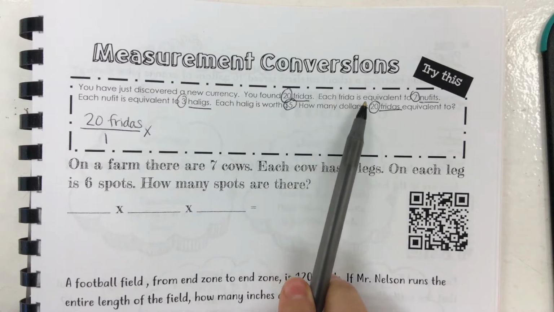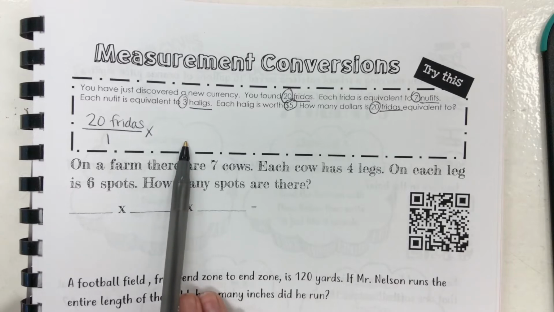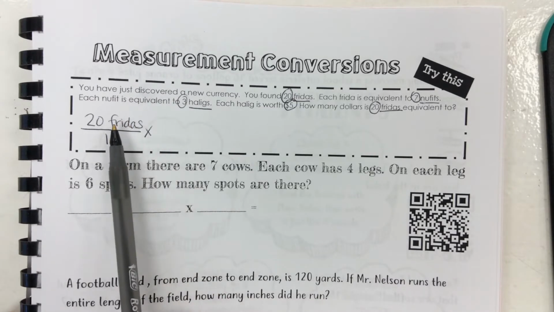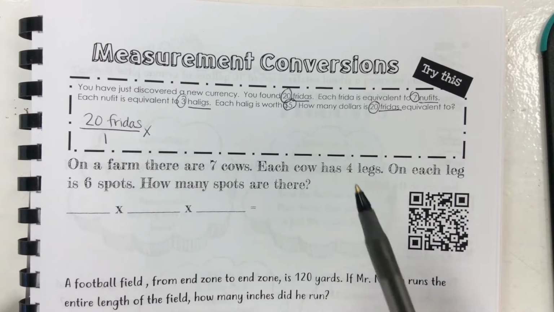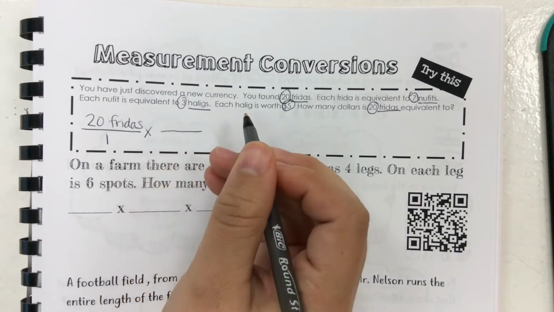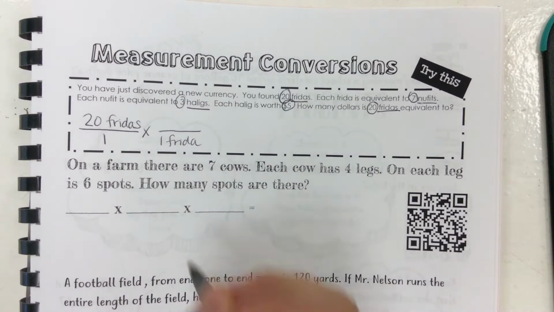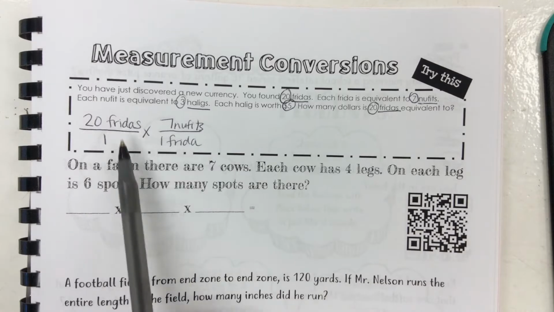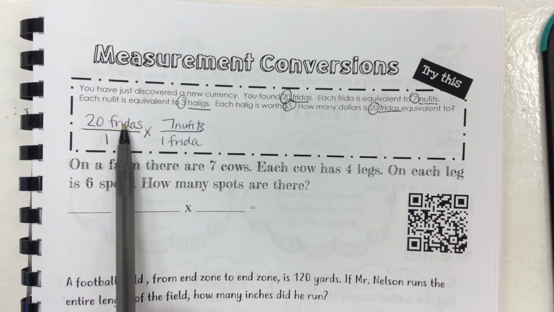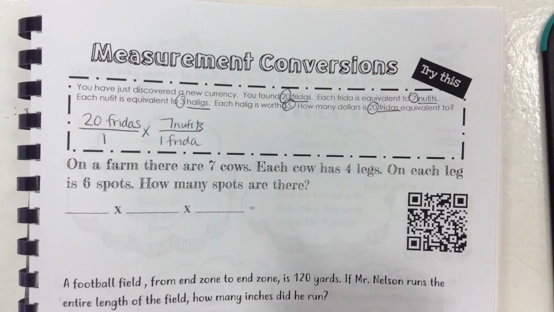So we know that each Frida is equivalent to 7 Newfits. So now when we go to our next measurement, we always have to make sure that whatever is our numerator of one of our ratios has to be the denominator of our second. So we know that 1 Frida is worth 7 Newfits. So if you look now, one of our ratios has Frida as the numerator, the other one has it as the denominator. Okay, because when we go to multiply, they're going to cancel each other out. So it's going to get rid of them.